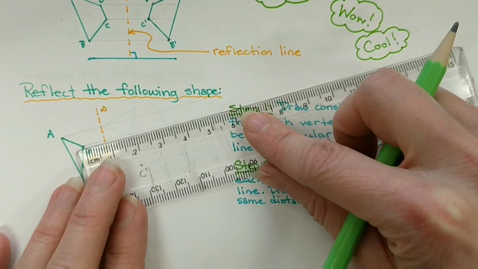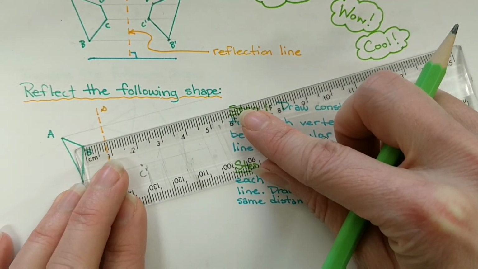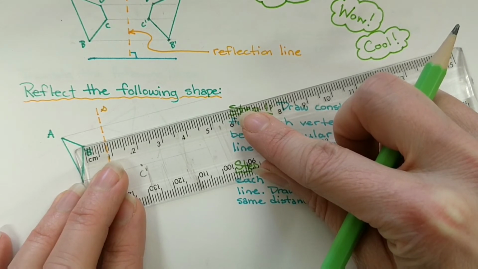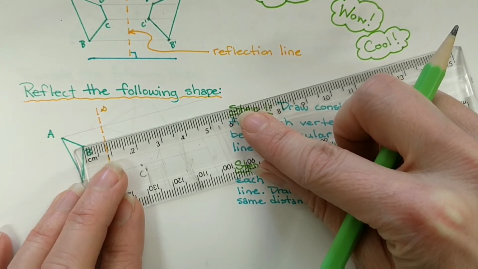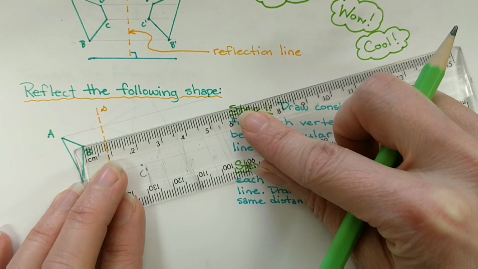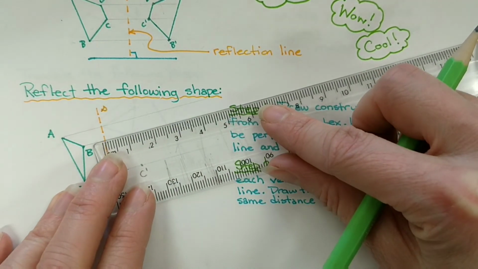For my next point, point B. So it looks like I'm at 0.9 centimeters.